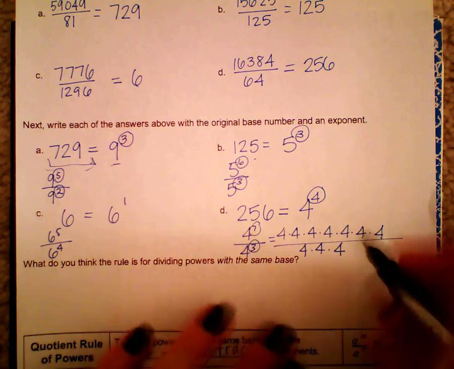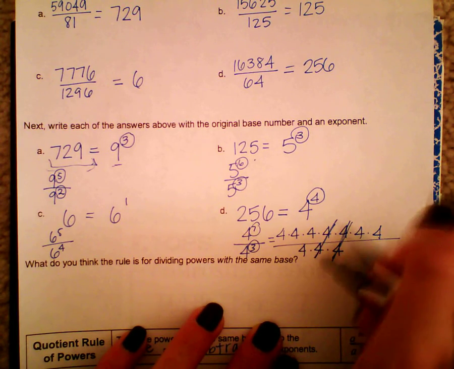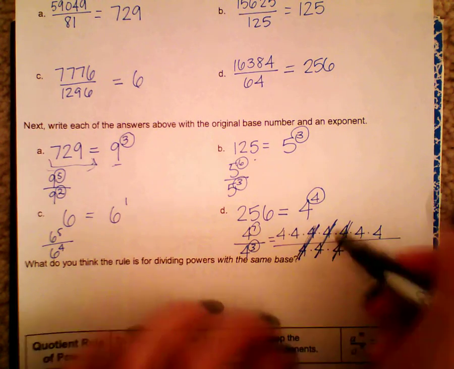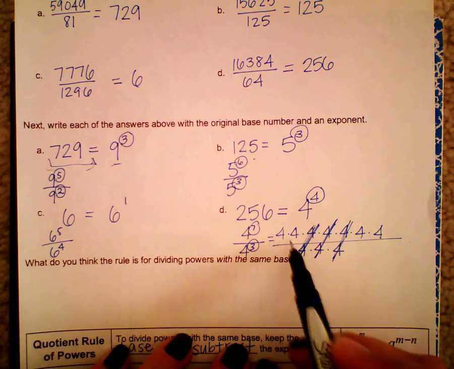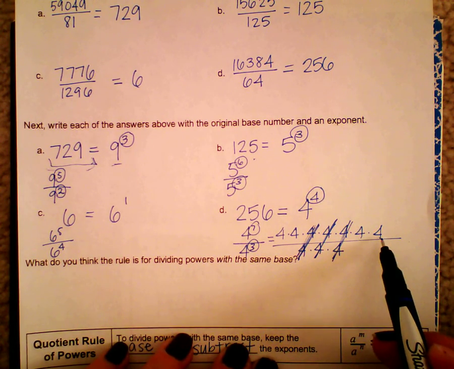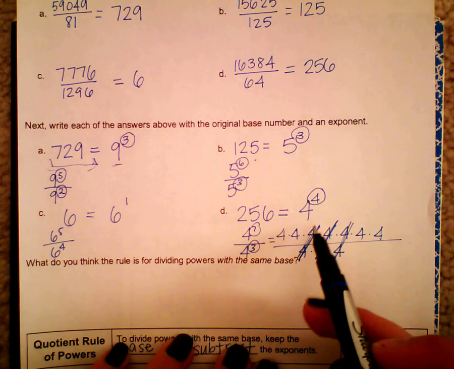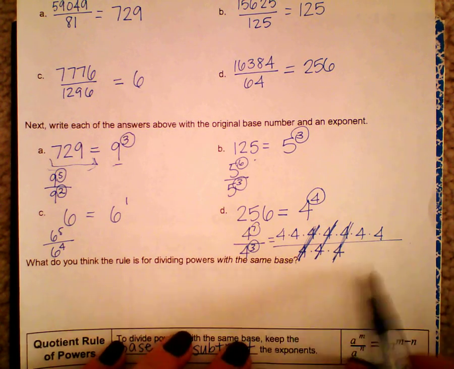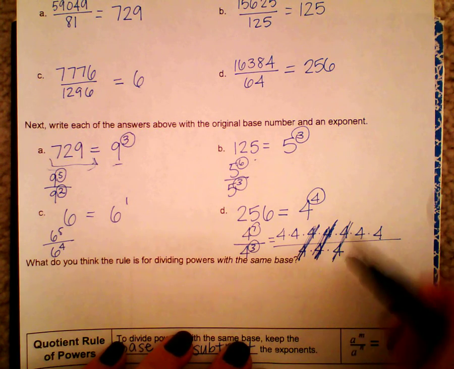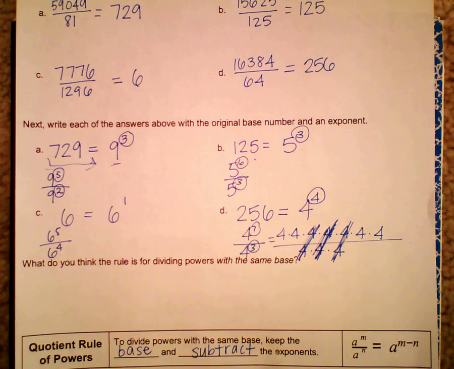So if I cancel some of these out, it's just like getting rid of pairs of 1. I know that that's not changing my answer, and again, I'm left with 1, 2, 3, 4 4s, and hence my answer, 4 to the 4th power. So this is why expanding is really helpful, because it's going to help you actually to see which pairs you can cross out and what you're left with.